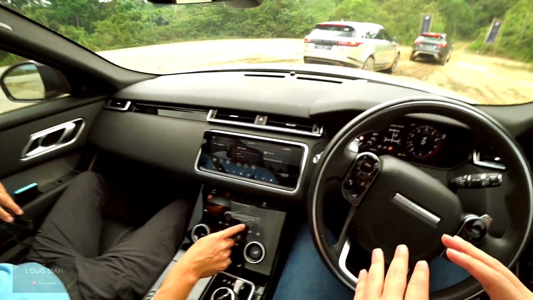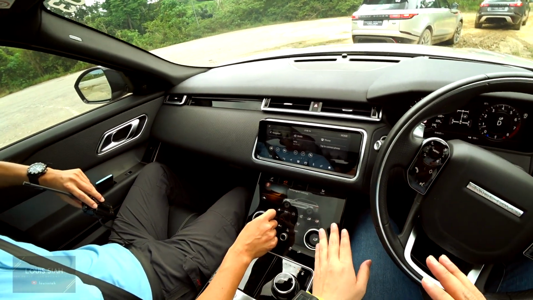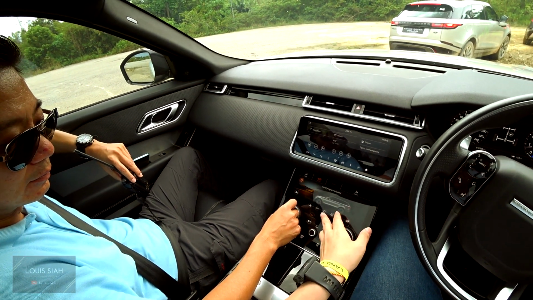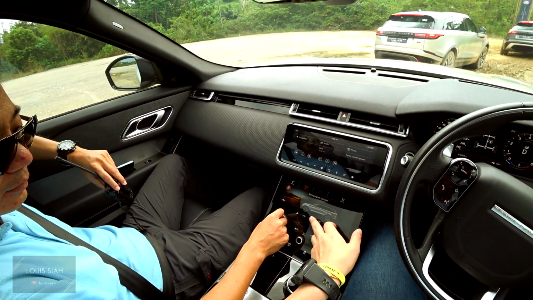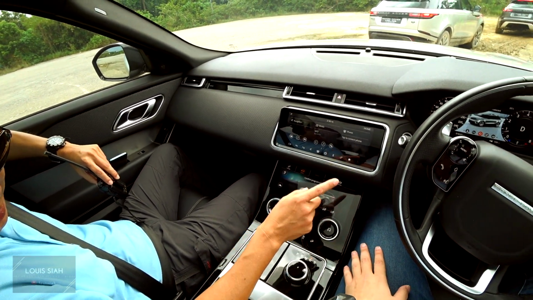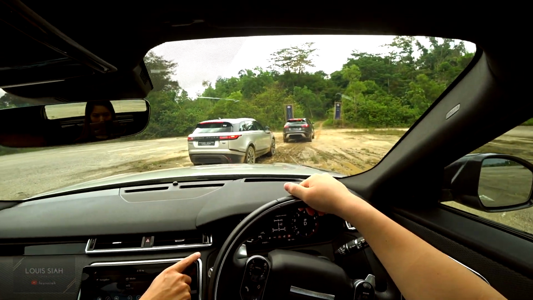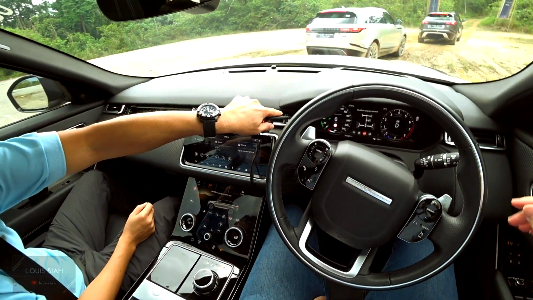So if I ever go into a jungle situation, but I do not want to play with whatever settings, is there like a general setting? Do I leave it in this one? Yeah, preferably, because as you can see, once we select the mud and rocks, the hill descent is engaged automatically.